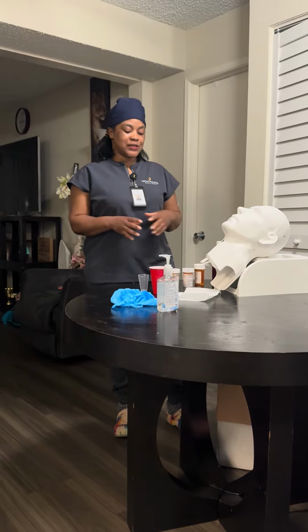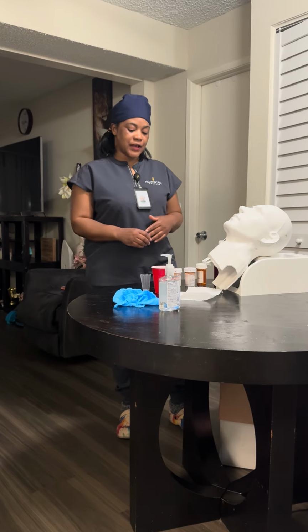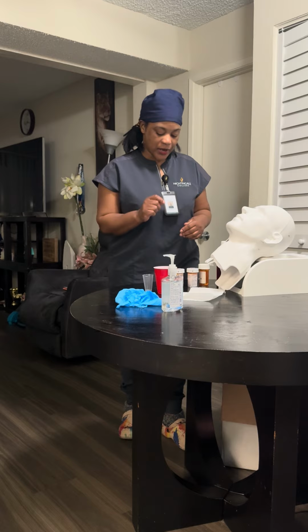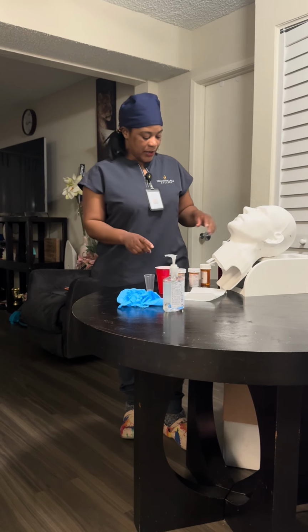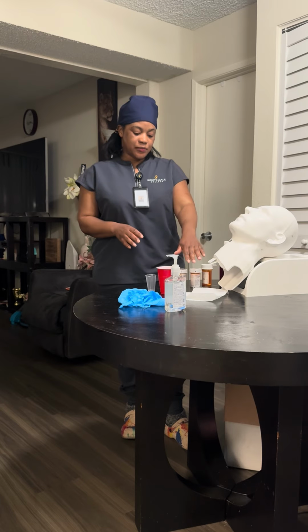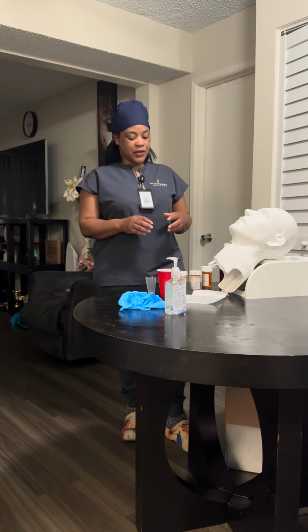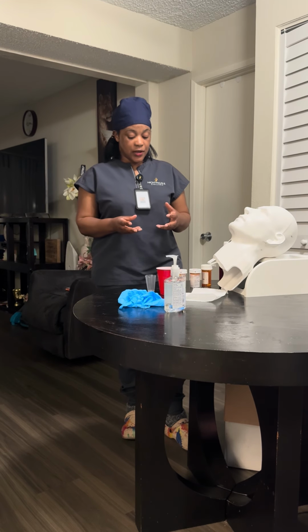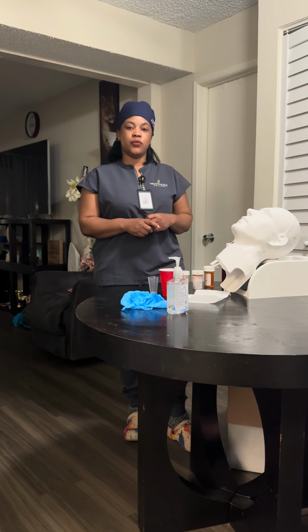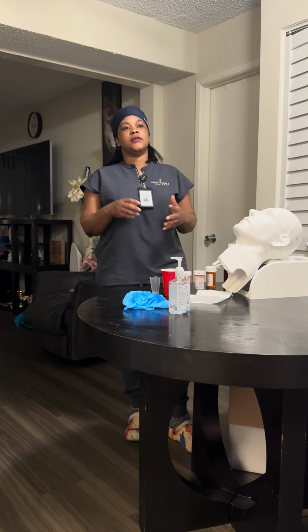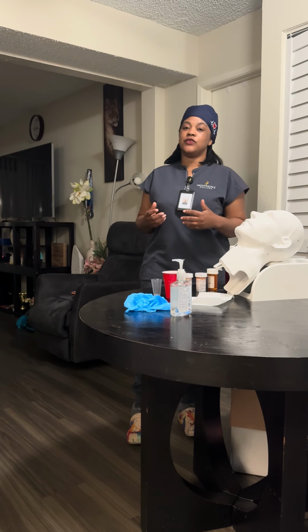So I've gathered my supply. I have everything. I have my gloves. I have my cup. I have my small paper, cleaning paper or cleaning towel, and then I also have a measuring cup where I'm going to pour my liquid medication.